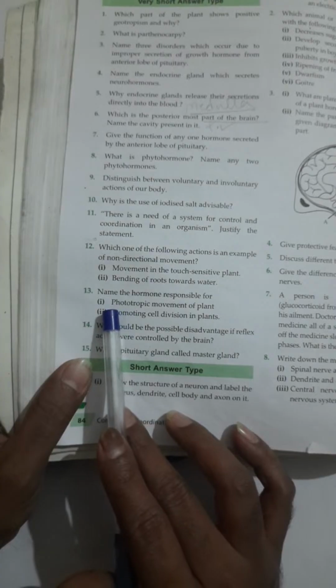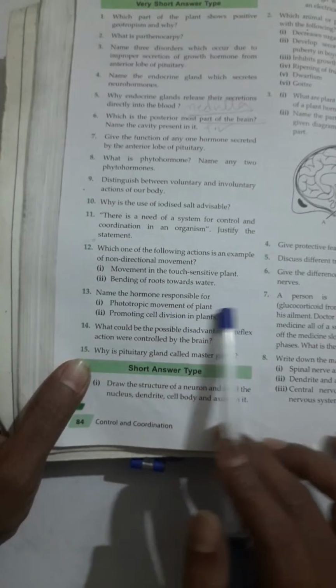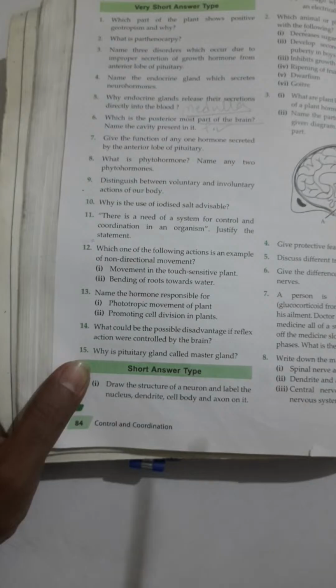13th question. Name the hormone responsible for phototropic movement of plant. We have to tell the hormone name. Phototropic movement in plants, which hormone is responsible? Auxin. Auxin is responsible, students. Auxin.